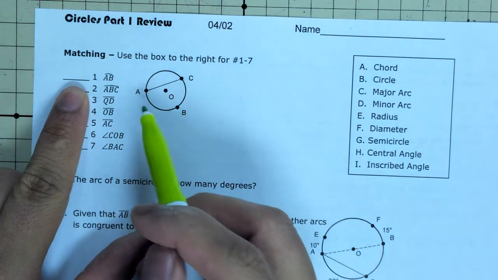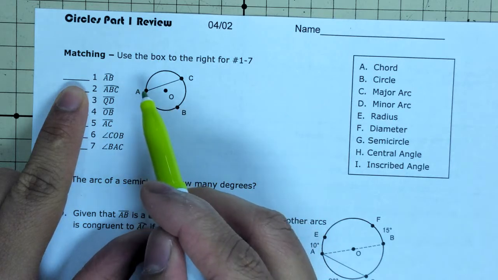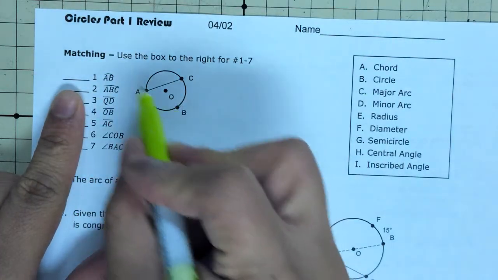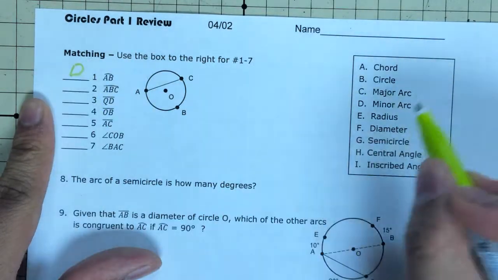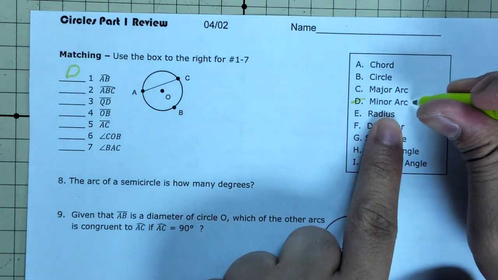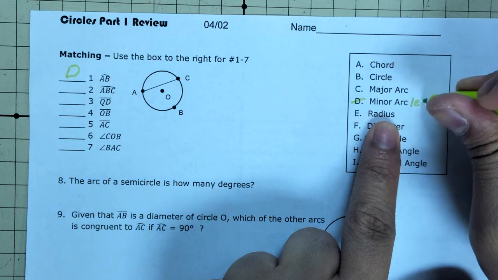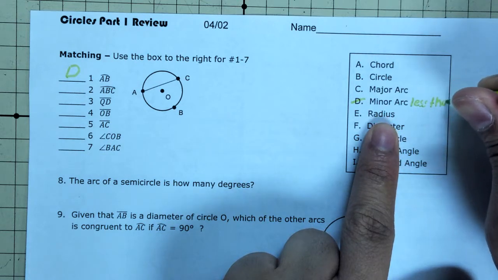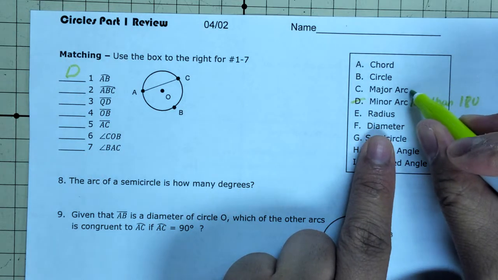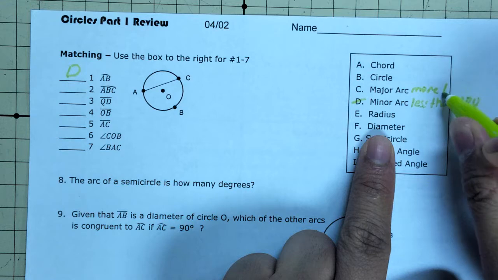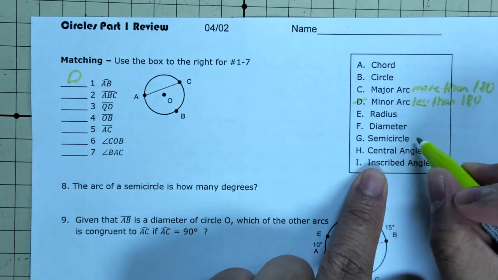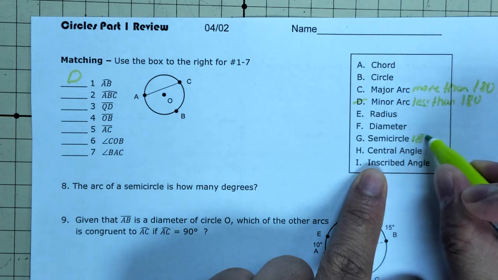Number one is talking about arc AB. Arc AB is a minor arc. So we know minor arc means it's an arc that is less than 180. And while I'm at it, major arc is an arc that is more than 180. And a semicircle is a 180-degree arc.